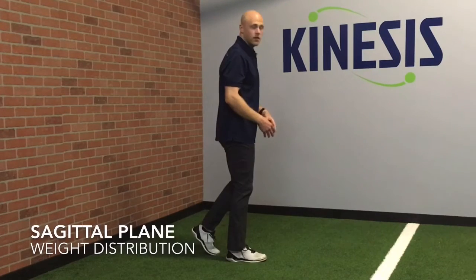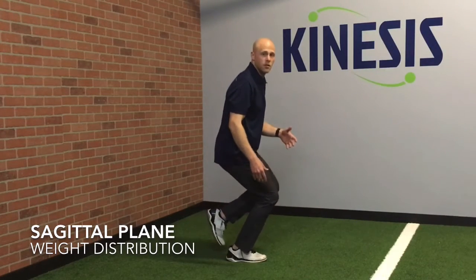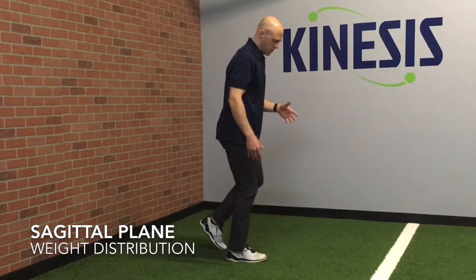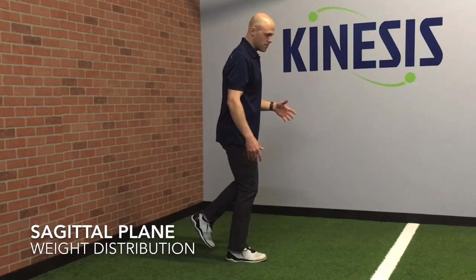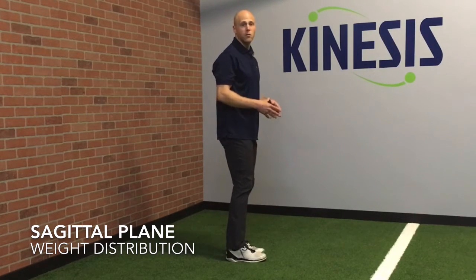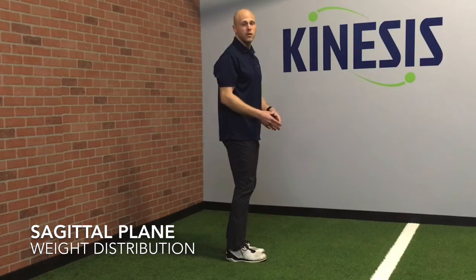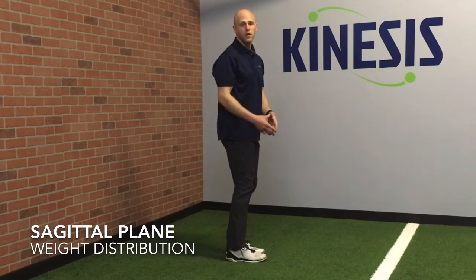The only other thing you're going to want to look at in the sagittal plane is the pressure you feel in your foot. If you have too much pressure coming onto your toes of your foot when you're doing a squat, and this is what it looks like, that is not correct. We want that pressure evenly distributed throughout your entire foot. If anything, maybe a little bit more on your heel.